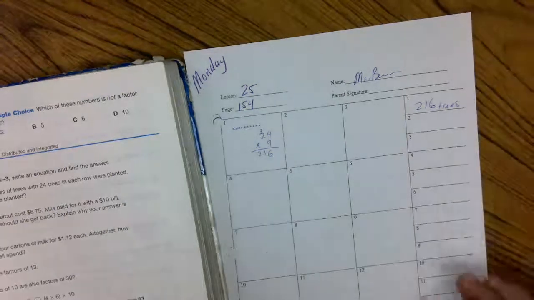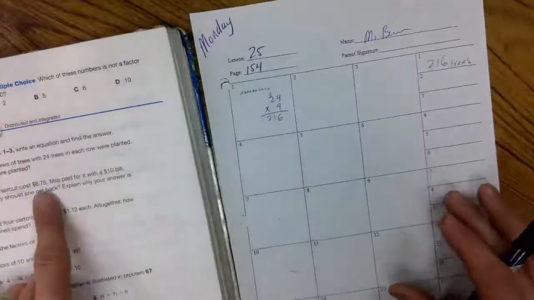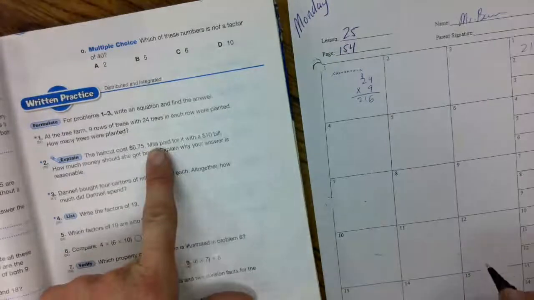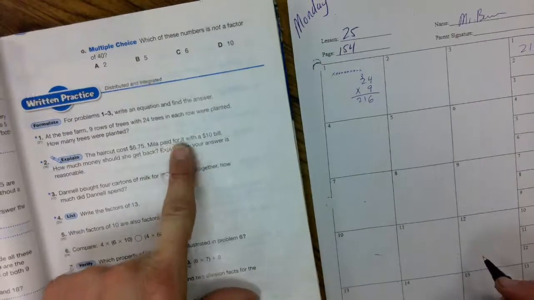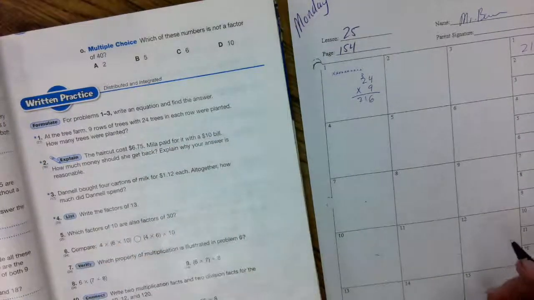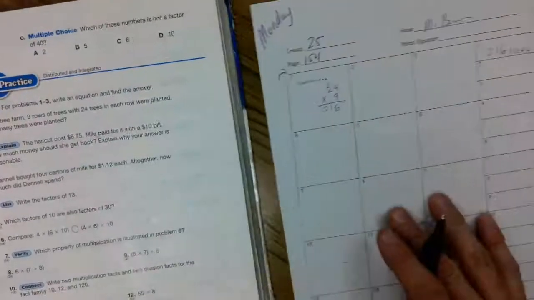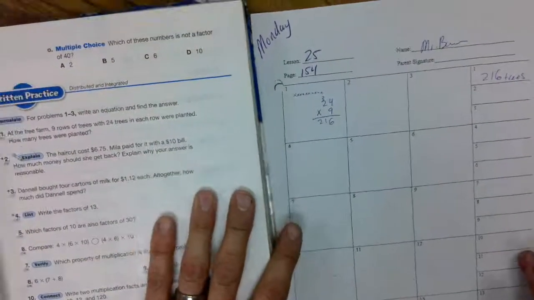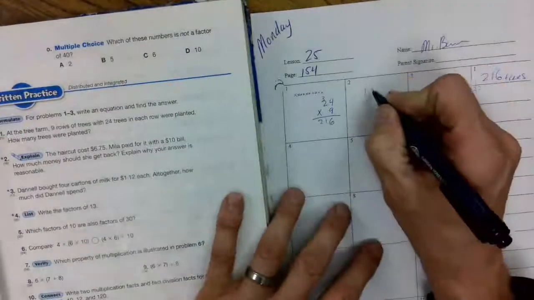All right, moving on. Number 2, the haircut cost $6.75. Milla paid for it with a $10 bill. How much money should she get back? I love this problem because this is like real world. You go get your haircut. That's kind of a cheap haircut, by the way. I wouldn't mind paying that. And you pay. You should get some change.